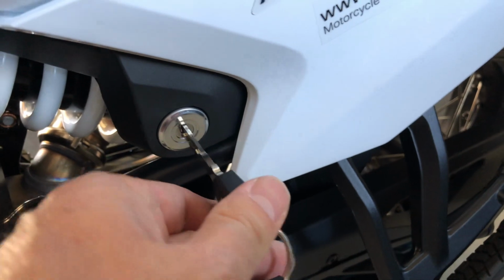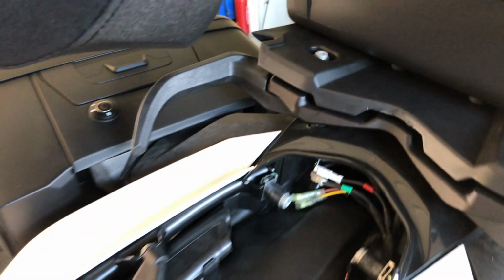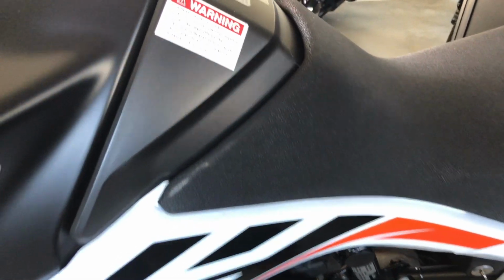So the lock is here. You can set the height of the seat. You have two positions. It's currently in the lower position.